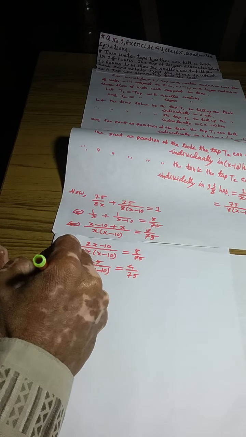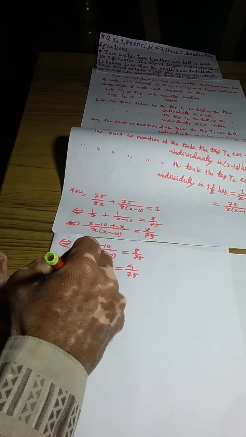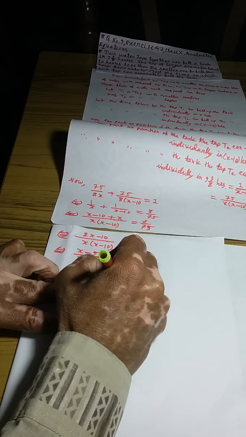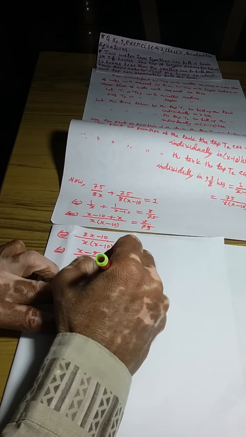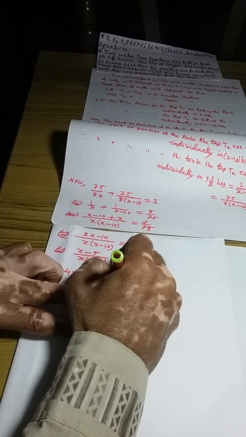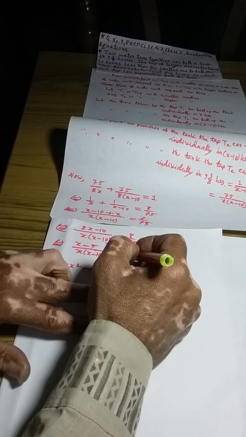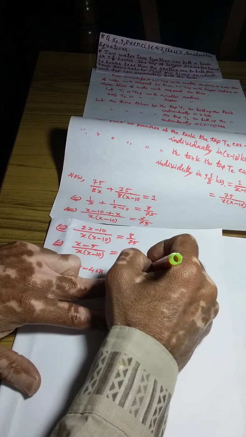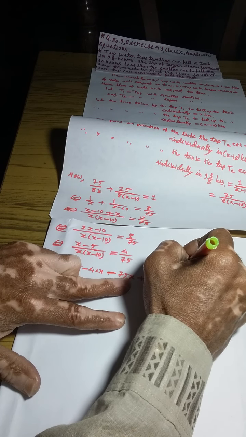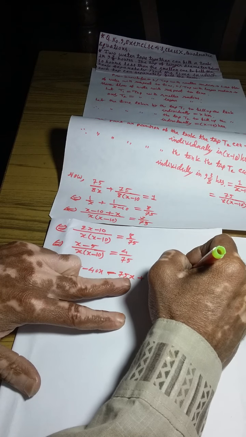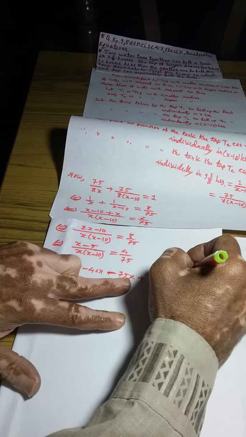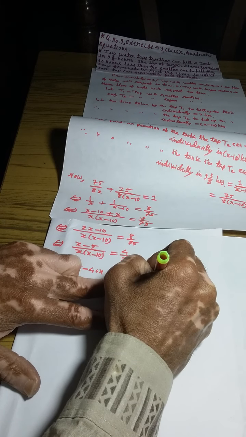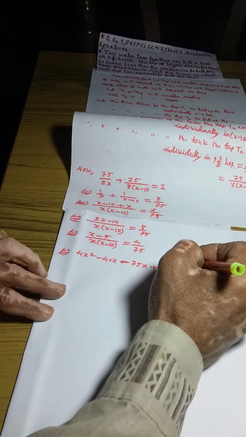This again implies 4x square minus 40x is minus 75x plus, if we multiply 75 by 5, we will get 5 5s are 25, 5 7s are 35, 375. 375 is equal to 0.